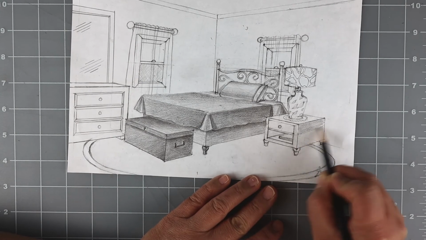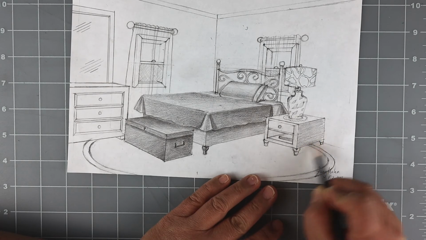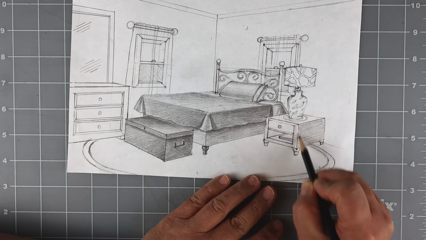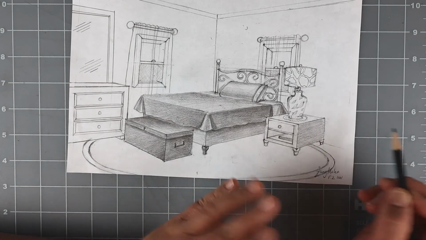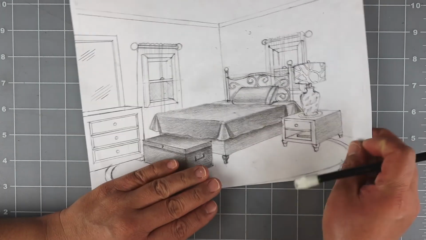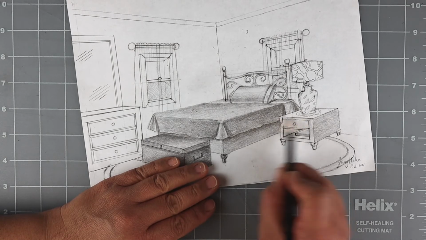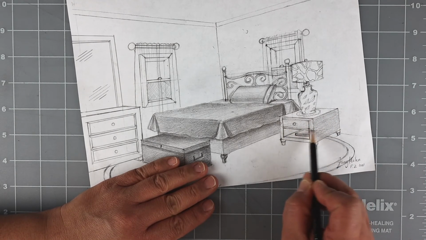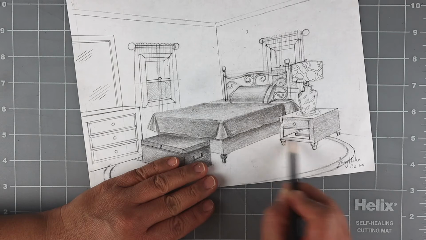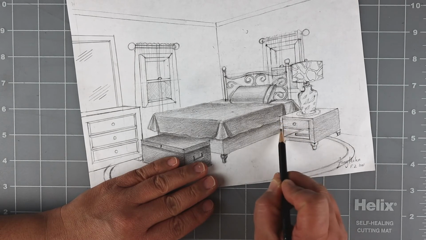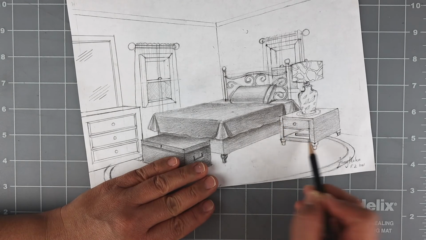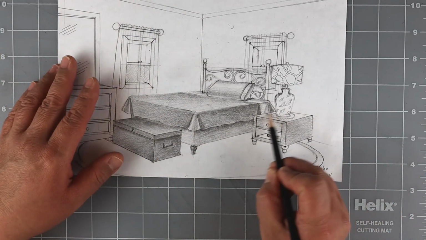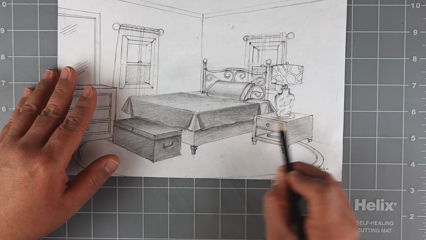So I'm going to do like a light medium gray. Maybe this nightstand or bedside table, whatever you want to call it, is like a light colored wood. Okay. So we'll make this side a little bit lighter using a little bit less pressure. And then the top is going to be a little bit lighter, even lighter.